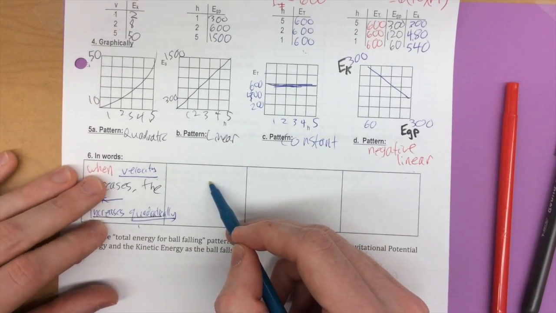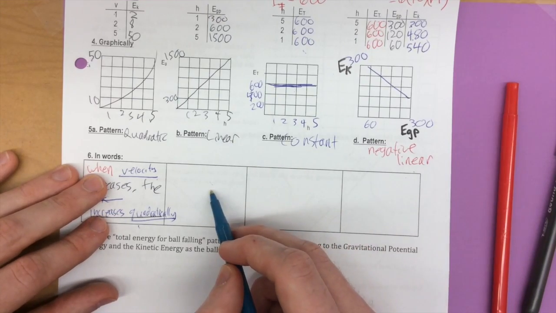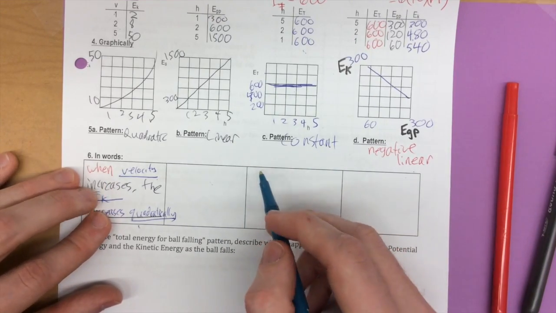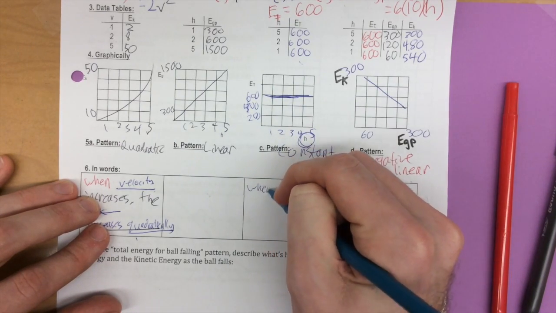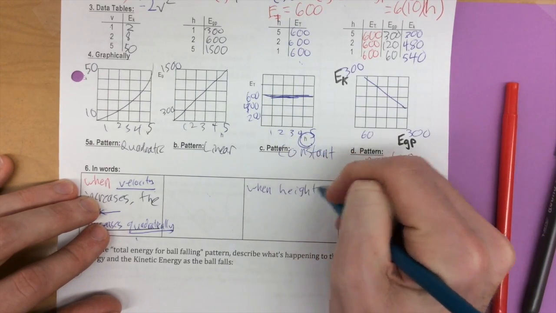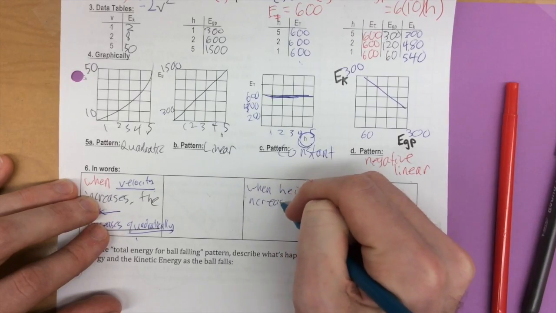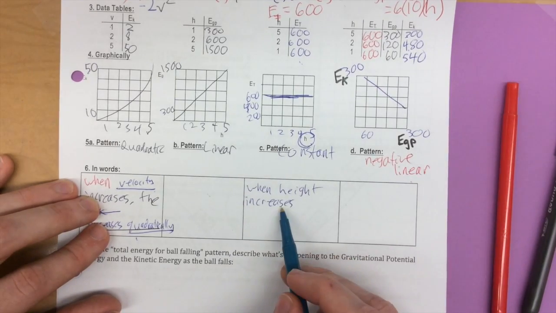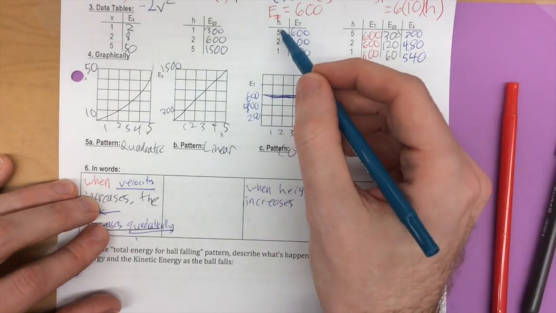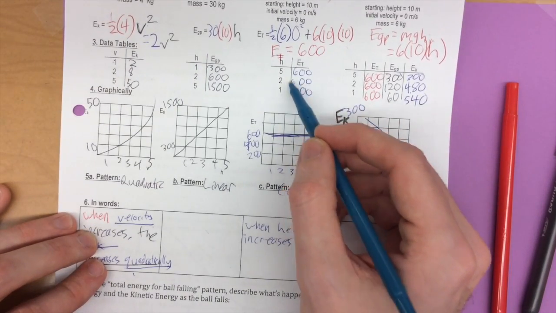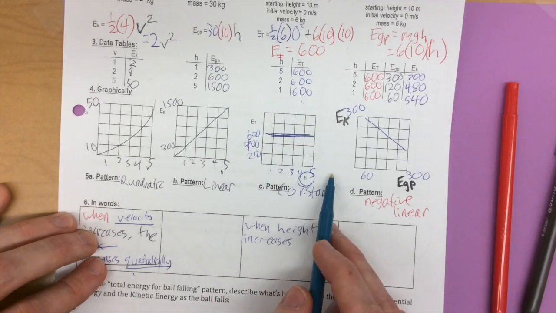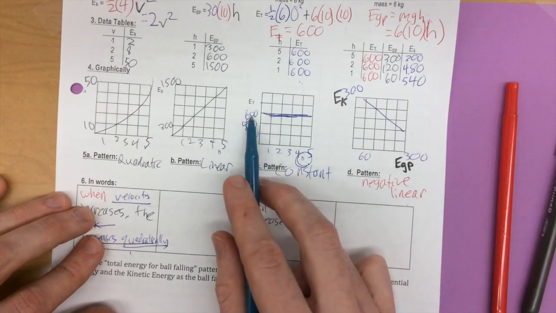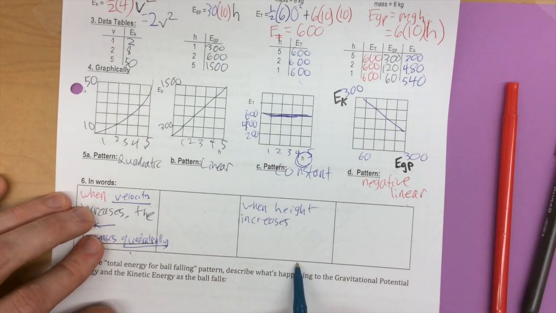So I don't want to write out all of these, but linear has a very specific relationship. Constant, again, it needs to be when our independent variable, when height increases, what happens to our total energy? Or in fact, in this case, it's decreases in our table. But as long as you're consistent, you can do increases. Once we have it in a graph, we can look at it increases. What happens to the ET? Stays the same.